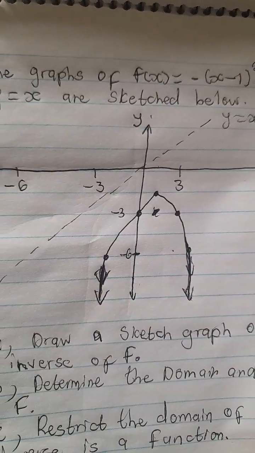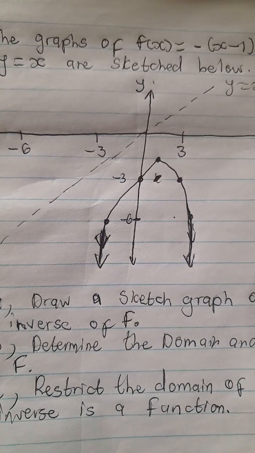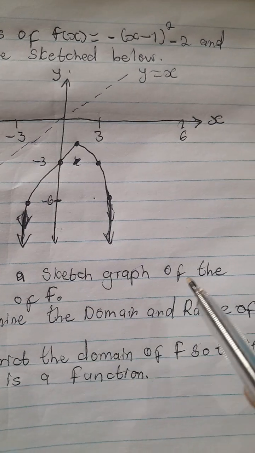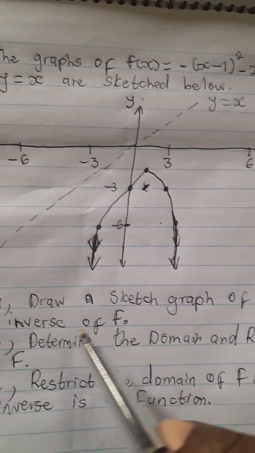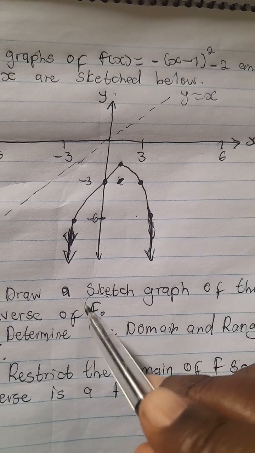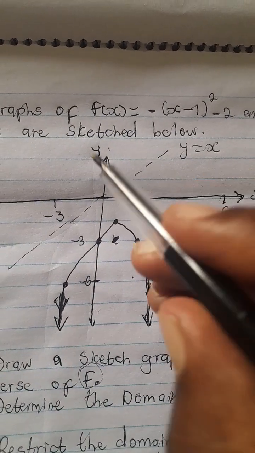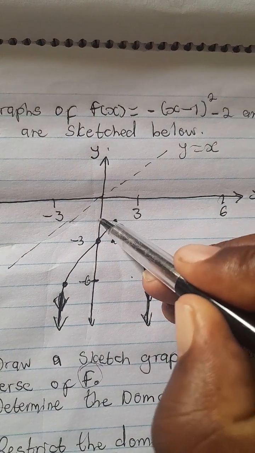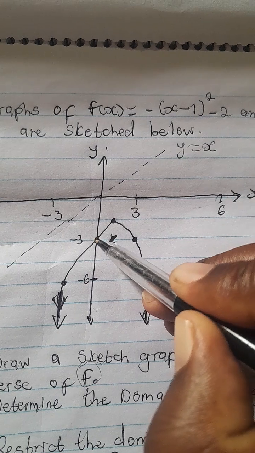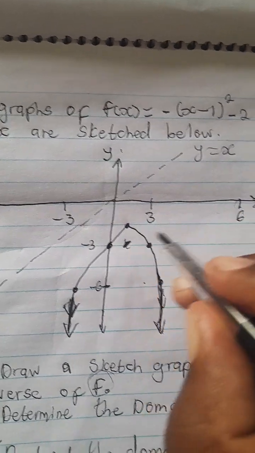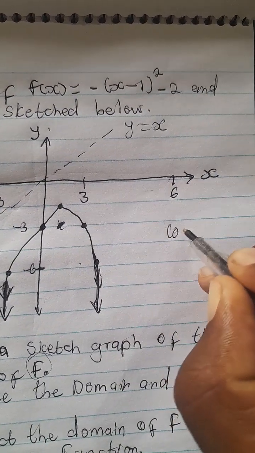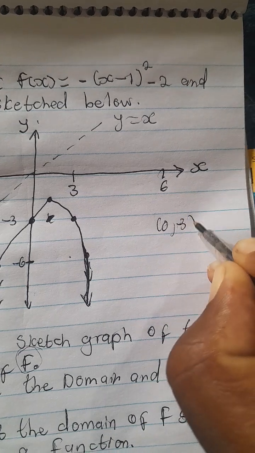So that's the graph of y equals x. Then they said draw a sketch of the graph of the inverse of f. So from the look of things here, we have 0, 1, 2, negative 3 and 0 here. The points are 0 and negative 3.